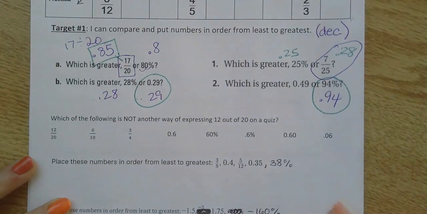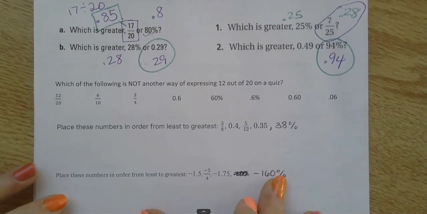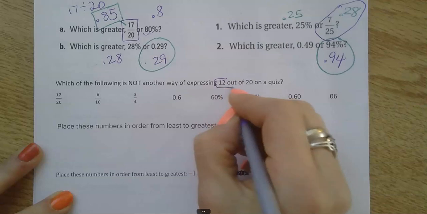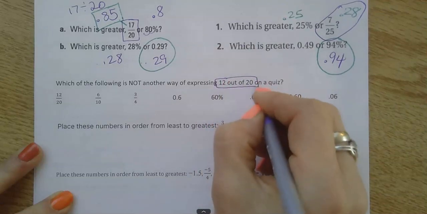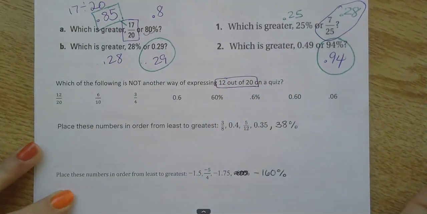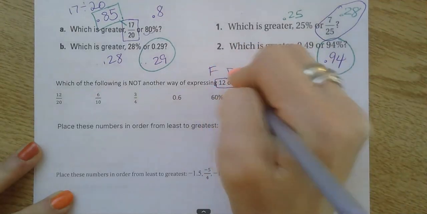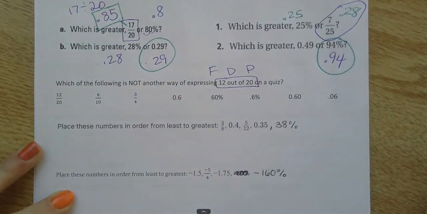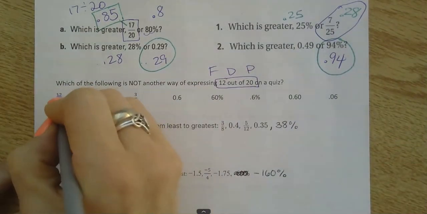Okay. Another type of question you're going to see, which of the following is not a correct way, another way of expressing if you got 12 out of 20 on a quiz. So basically this is asking you, can you turn it into a fraction, a decimal, or a percent and tell if it's still equivalent? Okay, well, 12 out of 20 could look like this.